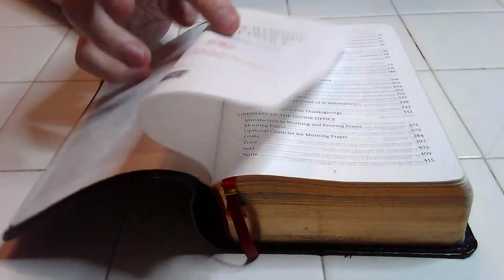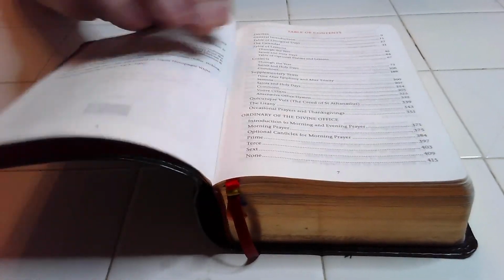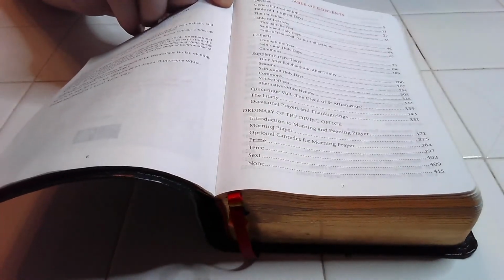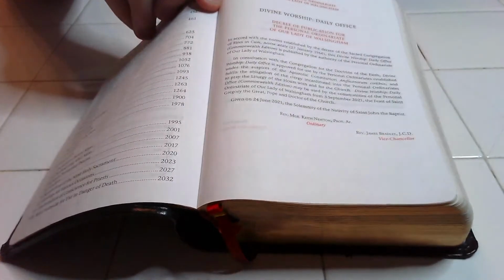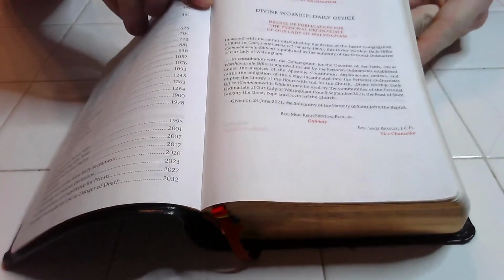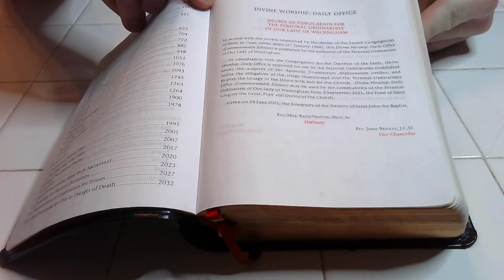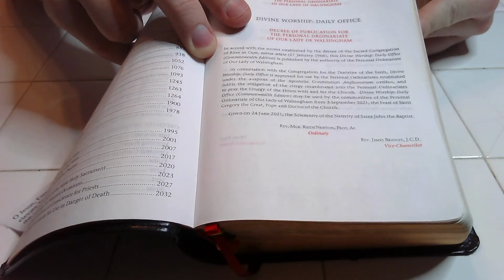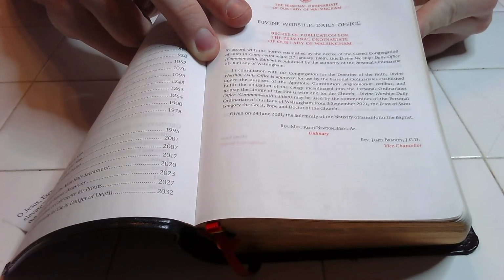You have the papal approval, copyright, table of contents, give you a better view of that. Interesting enough, it includes Prime, which is really cool. So it has the full minor hours. And then you have the approbation. One maybe weird thing, a cool thing, is that approval is given for, where does it say? There we go. That it fulfills the obligation of the clergy incardinated into the personal ordinariates to pray the Liturgy of the Hours.